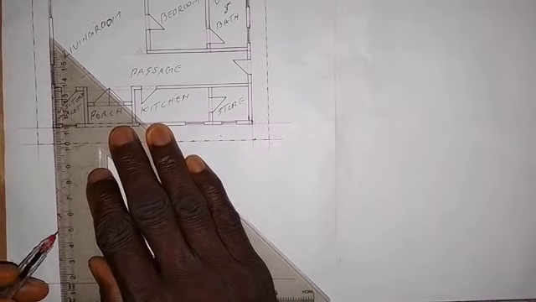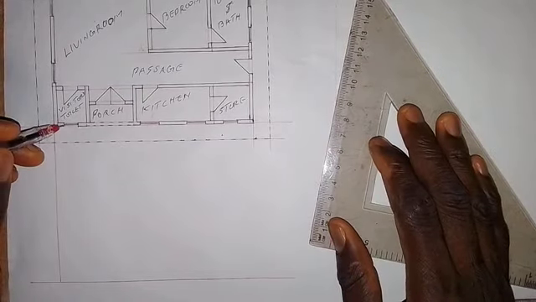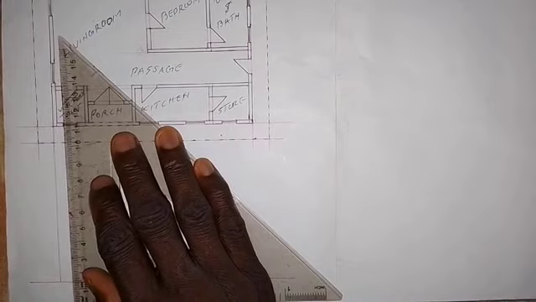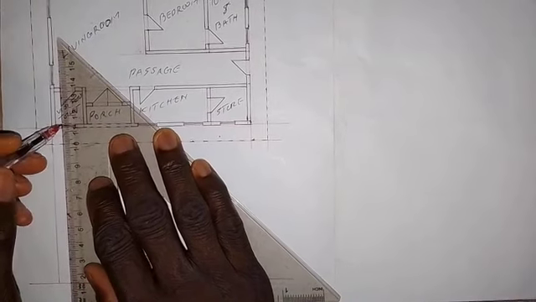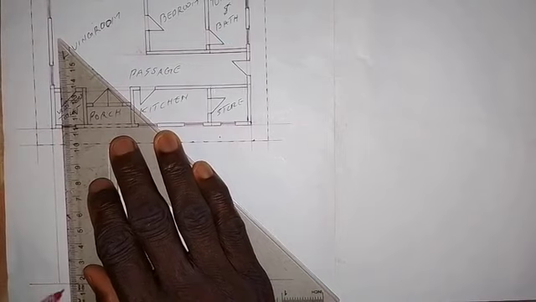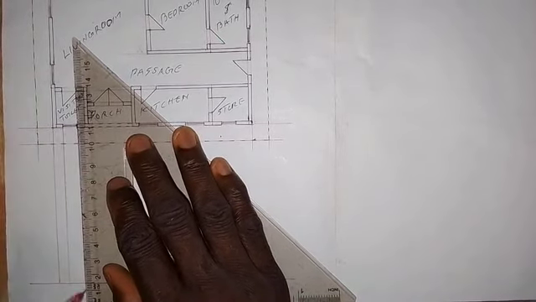First of all, make it with an 18 continuous line. And also we are going to see this window here. So what you need to do is produce a vertical line down. Okay, so produce a vertical line down here, and also from this point produce a vertical line.